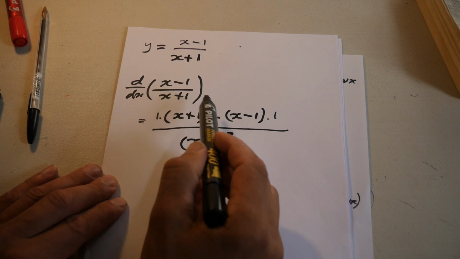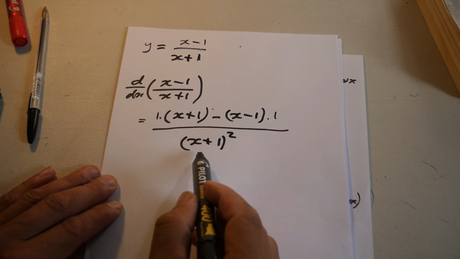So it's 1 times this minus that times 1, divided by this.